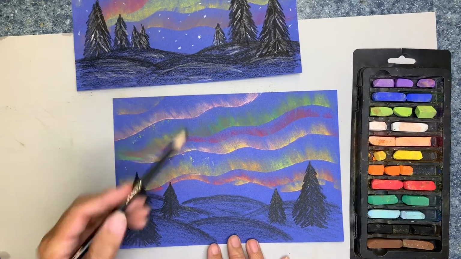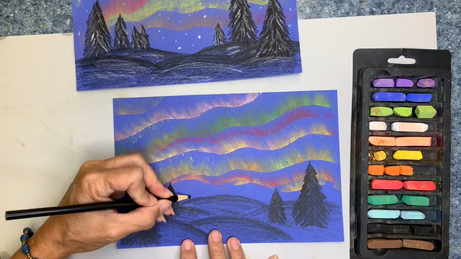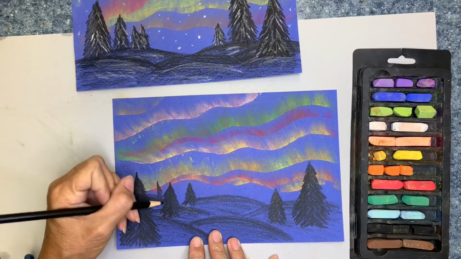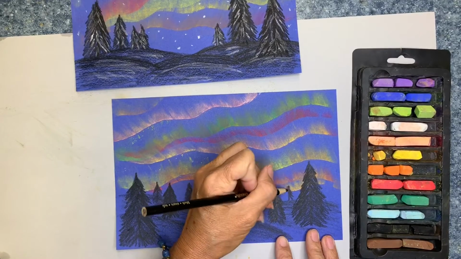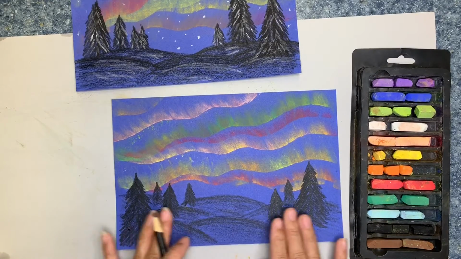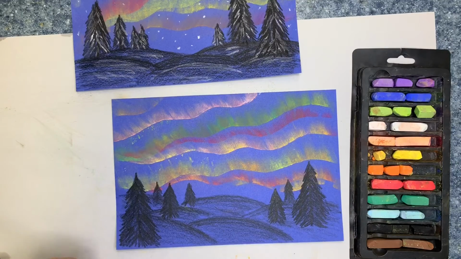And then finally, a few just a little bit farther back, they're even smaller. Got my foreground, middle ground, and now I'm going to work some more on my background.